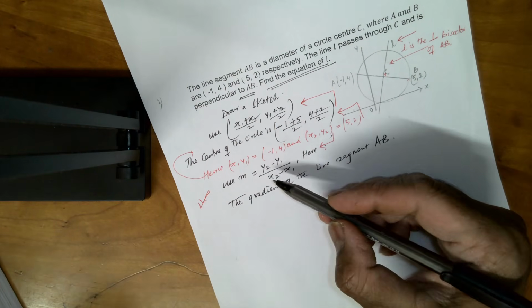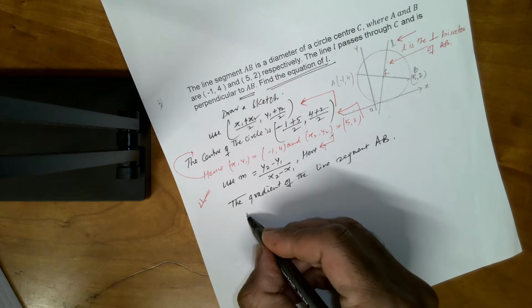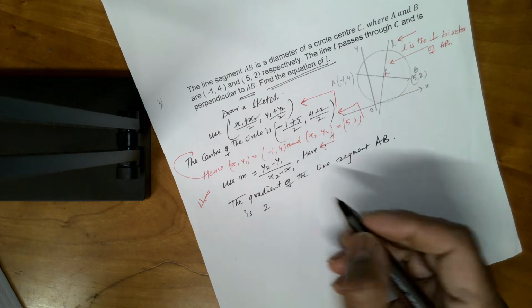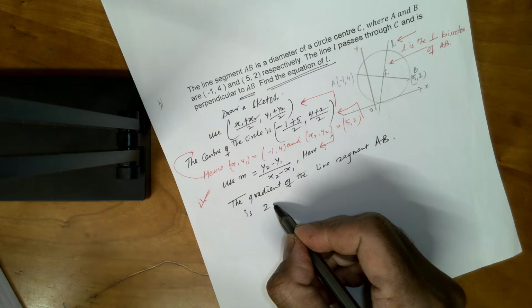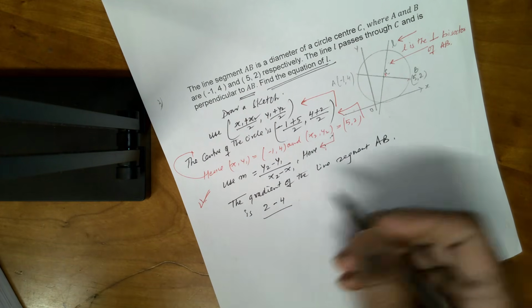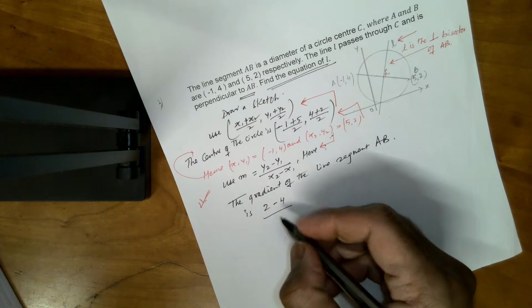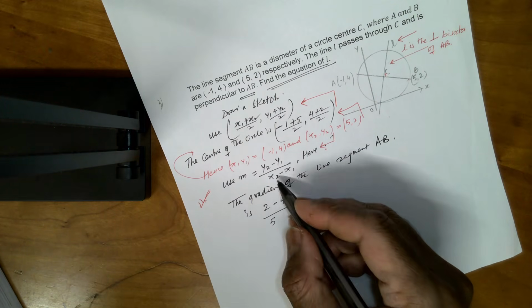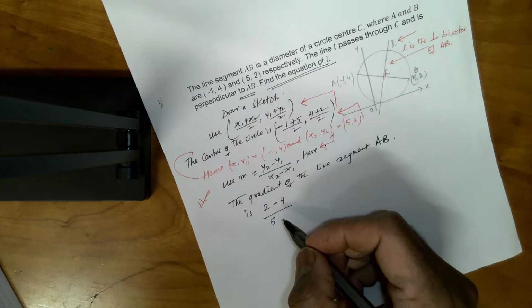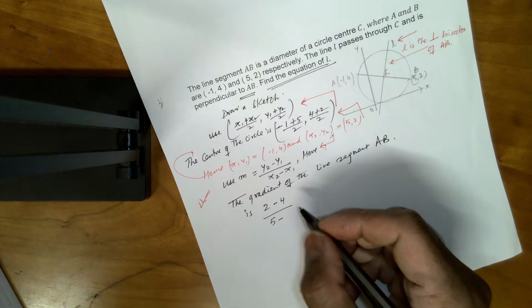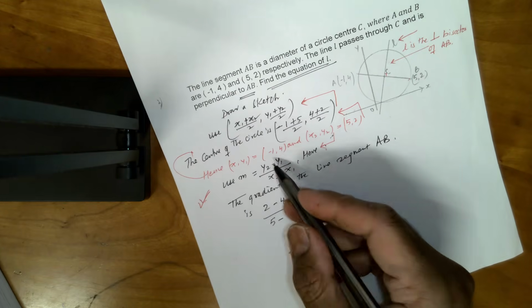By using this formula, what is your y2 here? From here it is 2 minus 4, y1 is your 4. Then you got your x2 is 5 minus x1 is your minus 1.